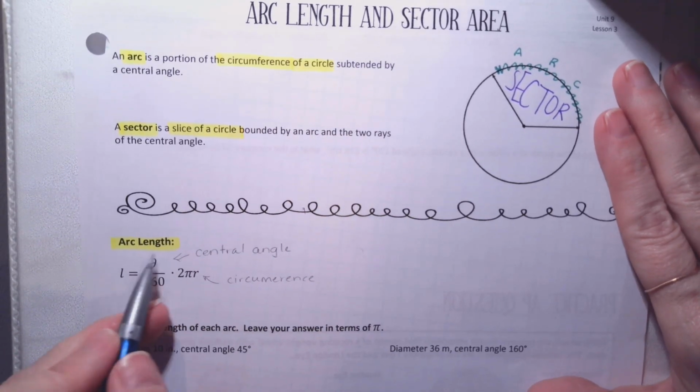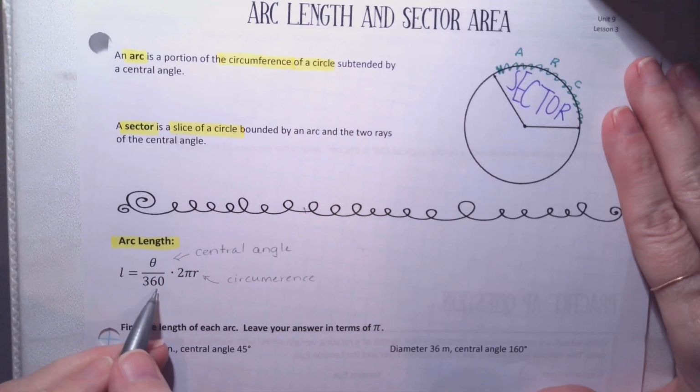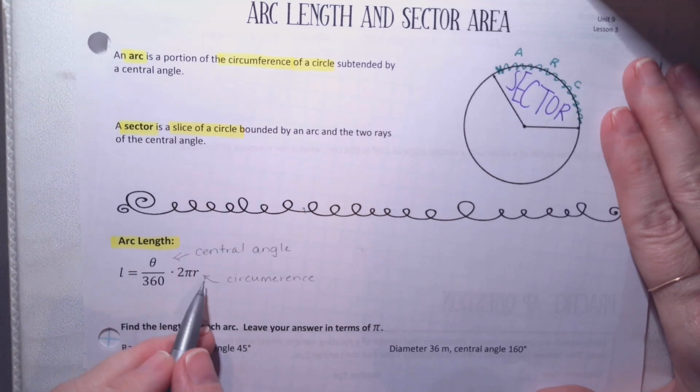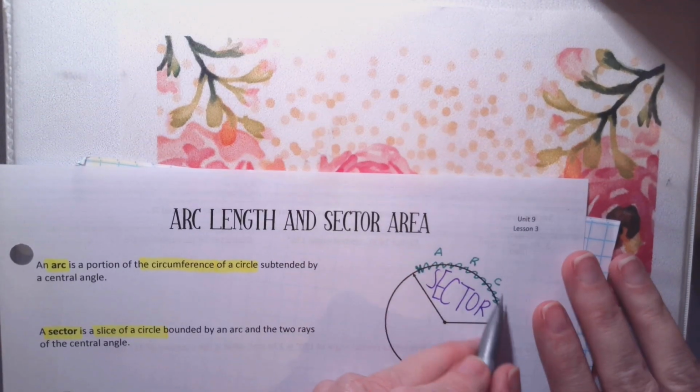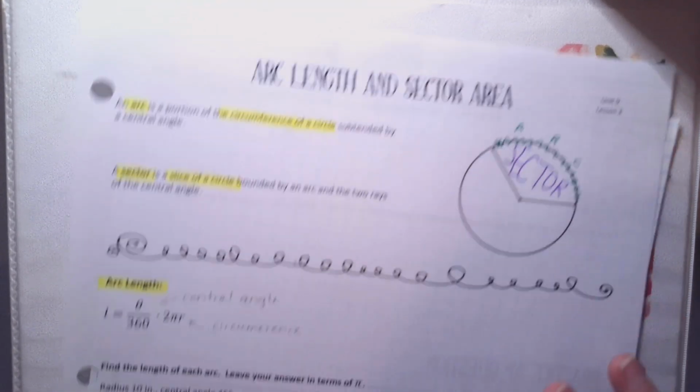So what we're actually trying to find with this formula is basically a fraction out of the entire circle. So a fraction of the circumference. And that's how we'll get that arc length. Basically, it's just a part of the entire circumference.